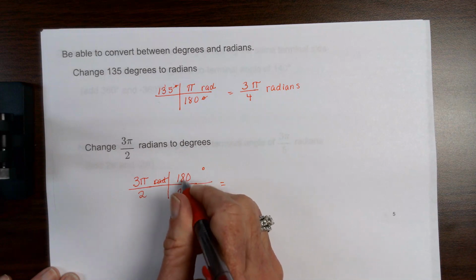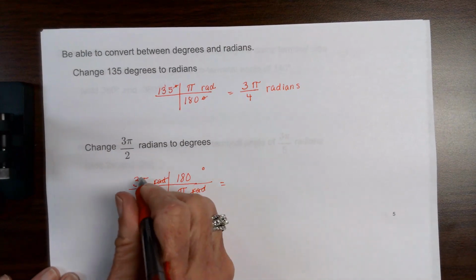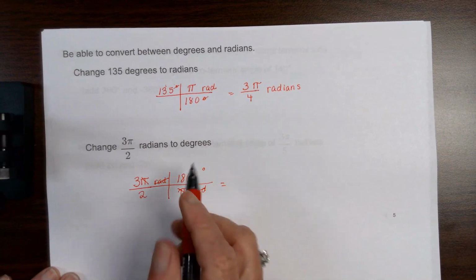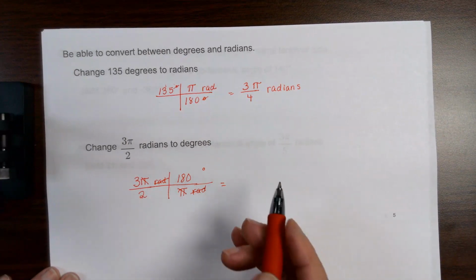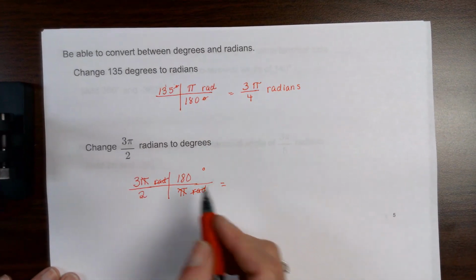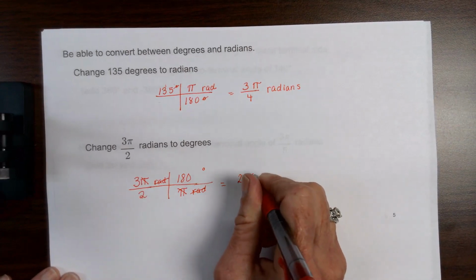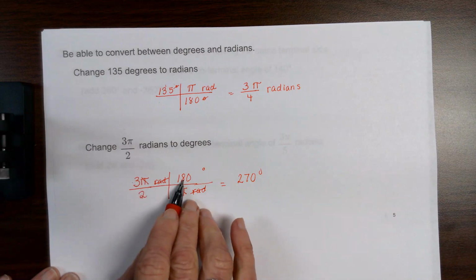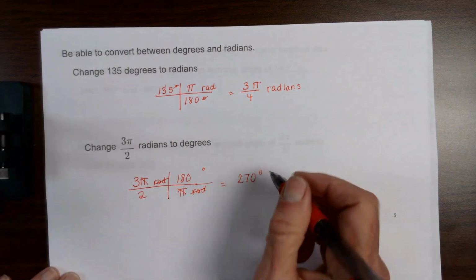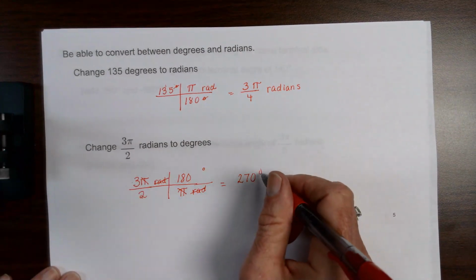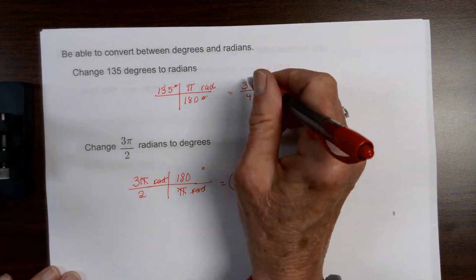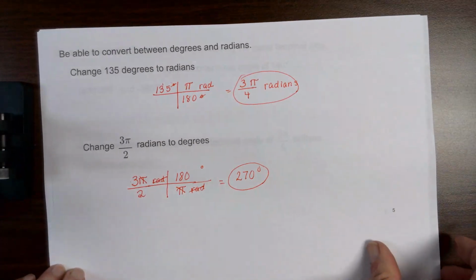So that's technically equal to 1. Your pi and pi go away. I can divide the 2 into 180. It goes 90 times. 90 times 3 is 270, or 3 times 180 divided by 2. Okay, so 3 pi over 2 is the same as 270 degrees.